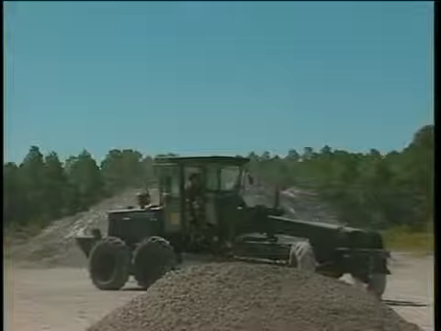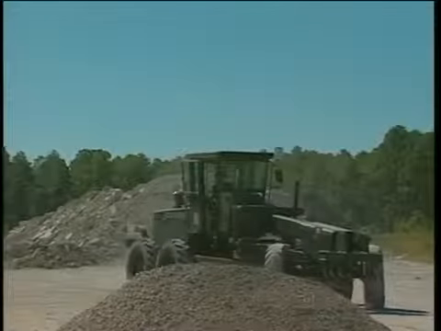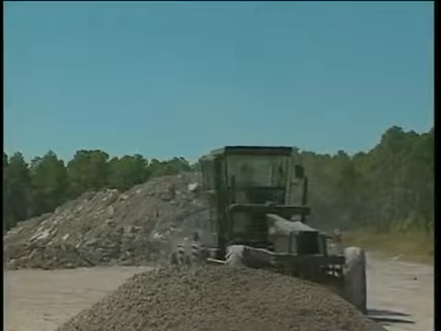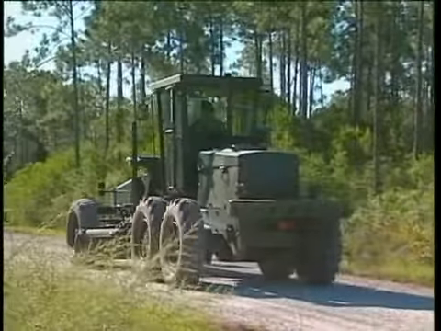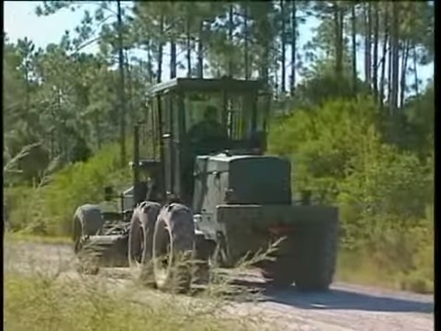This program will cover the steps for leveling a load of material that has been dumped in an area to be filled. It will also address the steps for maintaining an unpaved surface such as an outlying road.